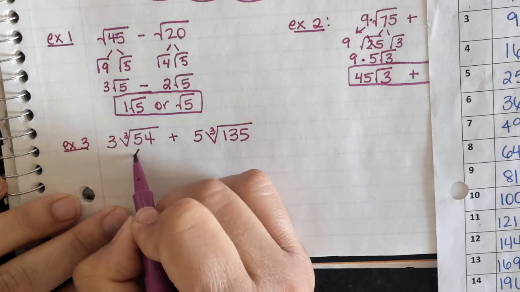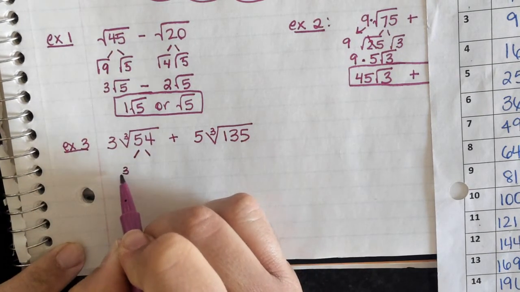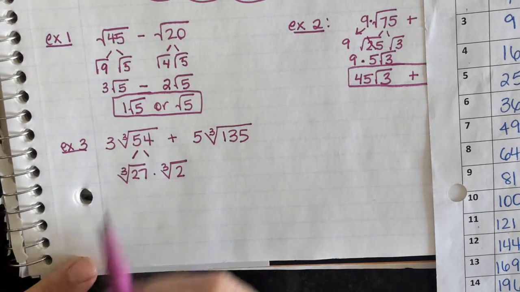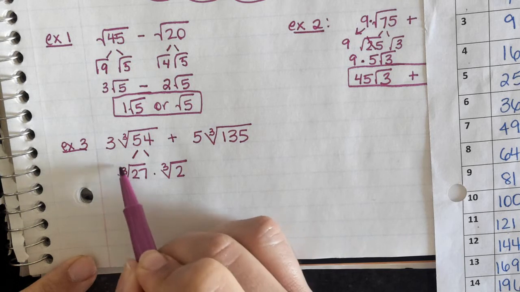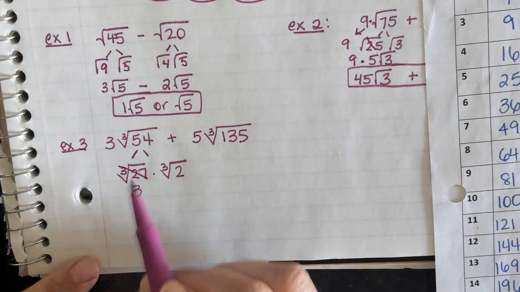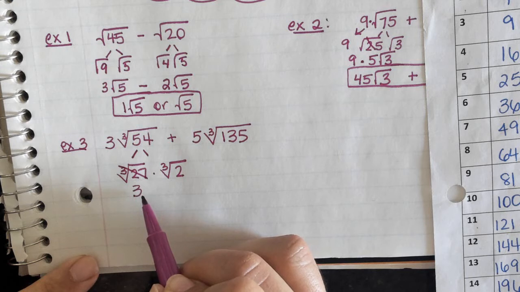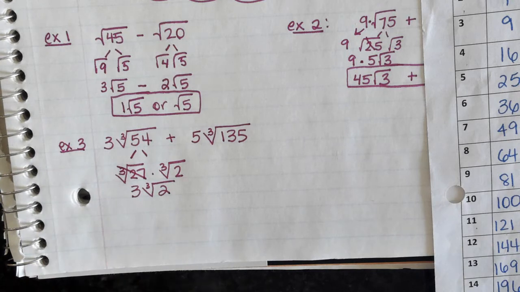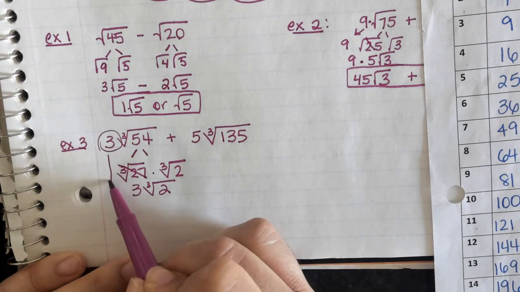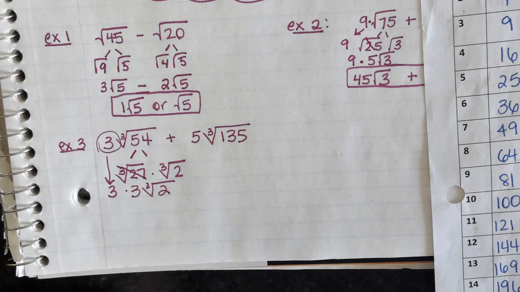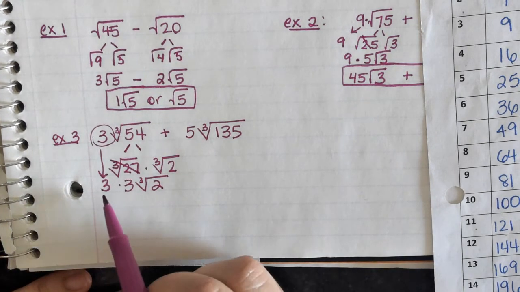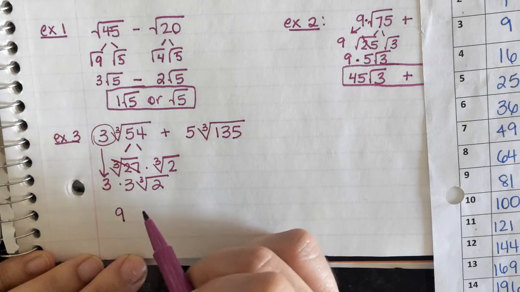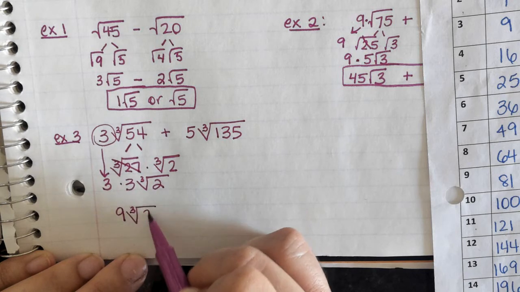So the cube root of 54 turns into the cube root of 27 times the cube root of 2. The cube root of 27 is 3. My powers table tells me that. So the cube root of 54 simplifies to 3 times the cube root of 2. Okay, that's great, but there's a 3 here, so I need to bring that down. And it gets multiplied, because numbers on the outside get multiplied. 3 times 3 is 9. So the 3 times the cube root of 54 becomes 9 times the cube root of 2.